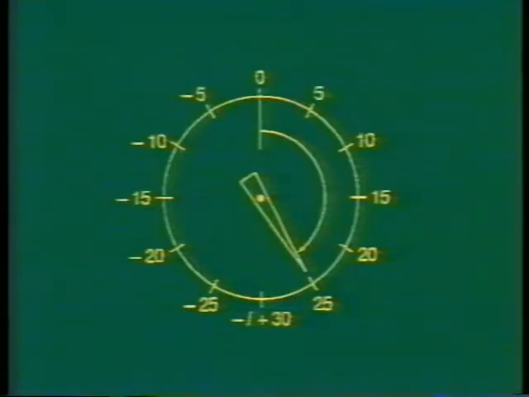The effect can be illustrated with this speedometer that reads from 0 to plus 30 knots and 0 to minus 30 knots.